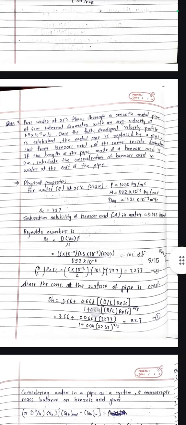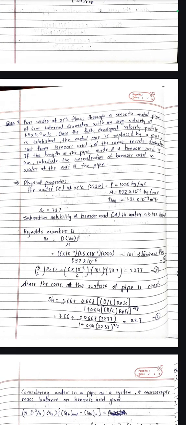Now the third question. Pure water at 25 degrees Celsius flows through a smooth metal pipe of 6 cm internal diameter with an average velocity of 1.5 into 10⁻⁵ meter per second. Once the fully developed velocity profile is established, the metal pipe is replaced by a pipe cast from benzoic acid of the same inside diameter. If the length of the pipe made of benzoic acid is 2 meter, calculate the concentration of benzoic acid in water at the exit of the pipe.